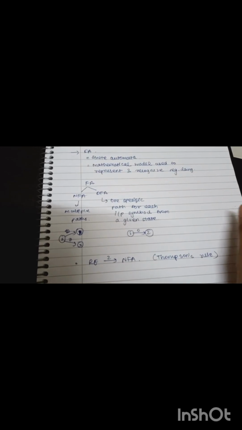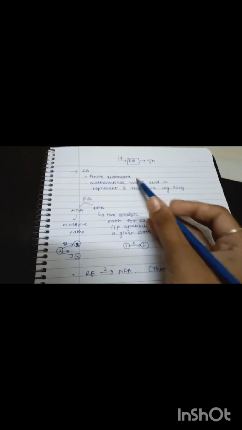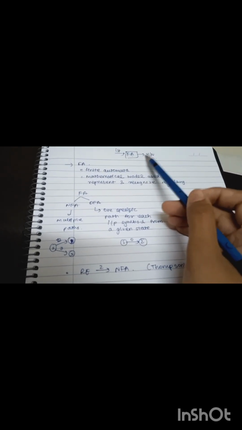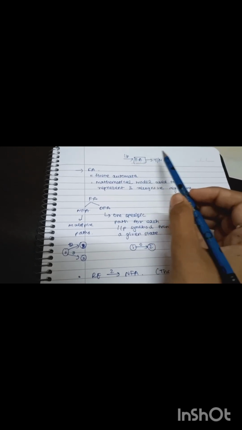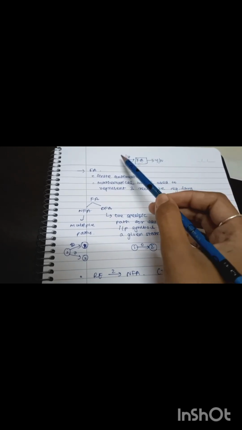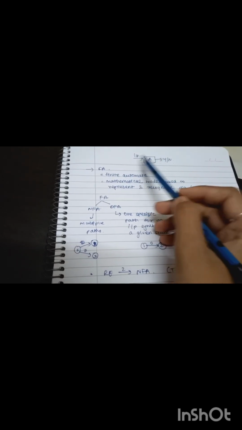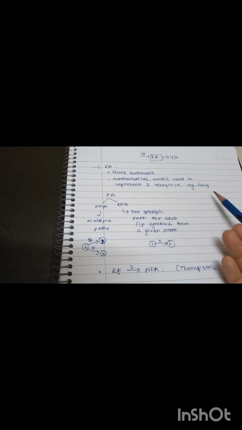Next up we have the finite automata, or FA for short. Finite automata are the backbone of pattern recognition in compilers. In simple terms, a finite automaton is a machine with a finite number of states that reads some input and makes a decision based on the characters it encounters. It always processes the input step by step, and produces a yes or no, whether the string is accepted or not. It is a mathematical model used to represent and recognize regular languages.